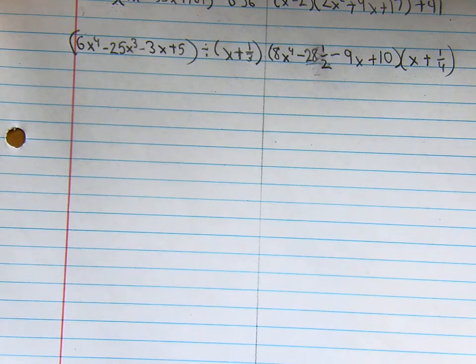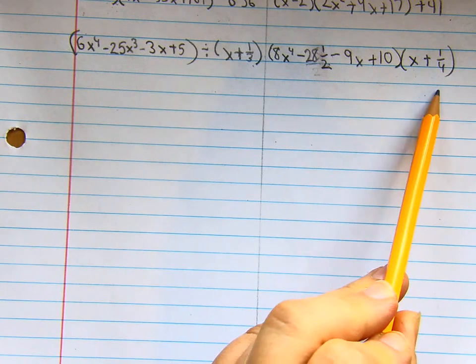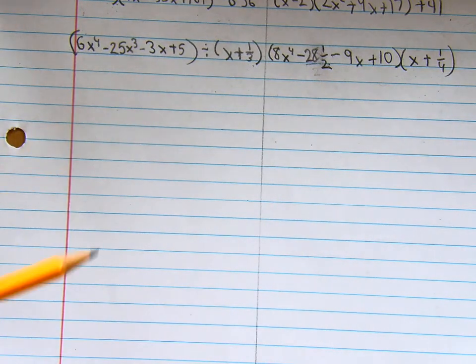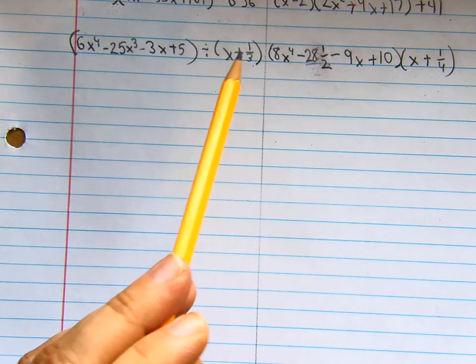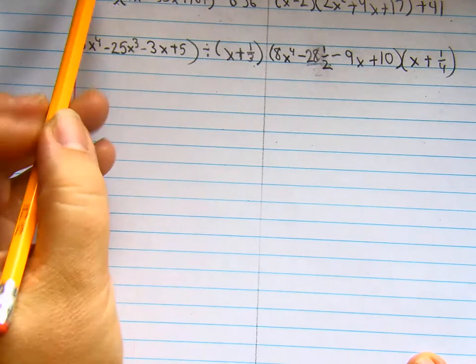And copy this one down. Yes, please note that we do have some fractions that we're working on, so that way you can see how to do this when you're given these type of problems. So once you have it copied down, the first thing we're going to do is our initial setup.